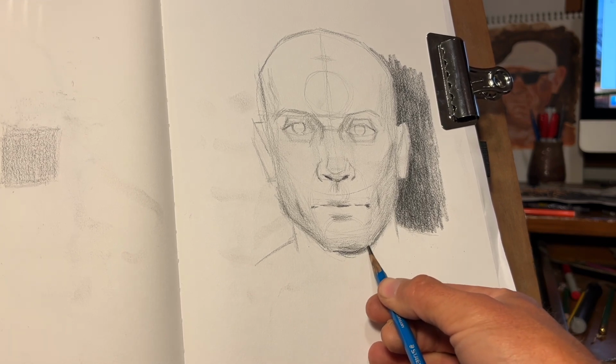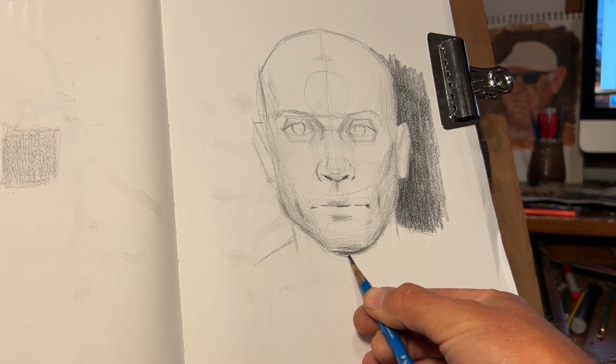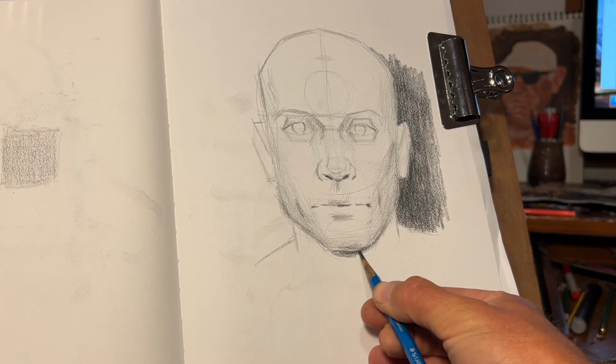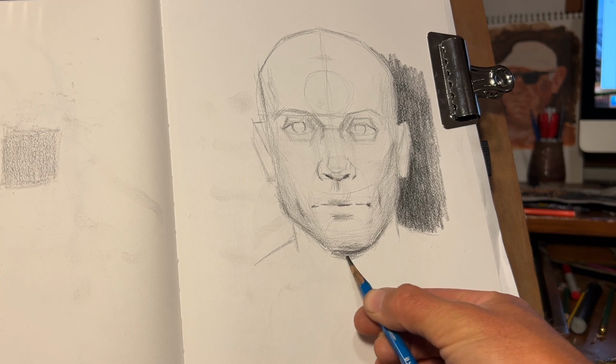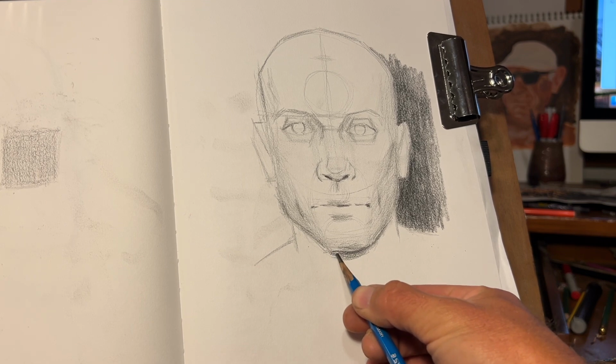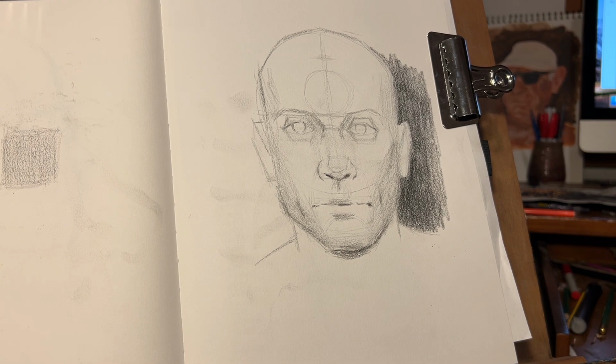Now this will also happen, I'm going to show you just a little bit of how the cast shadow from his chin and jawline onto his neck is going to be a darker area than his actual chin and jawline.